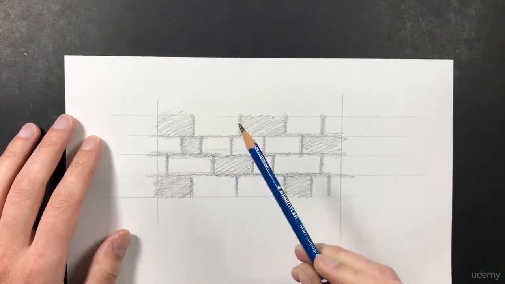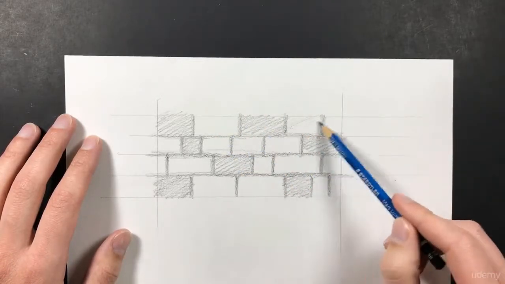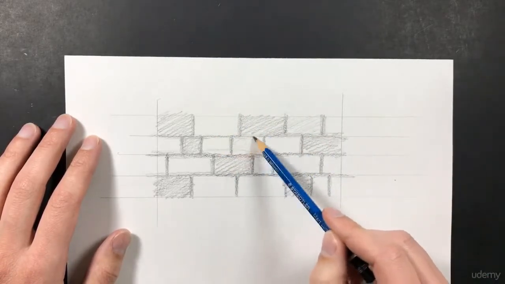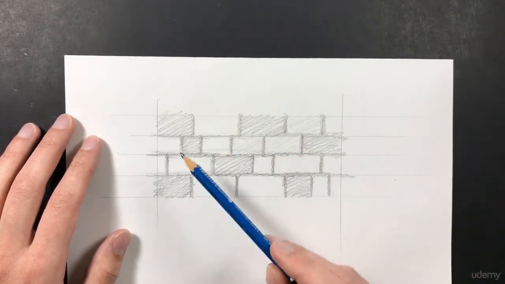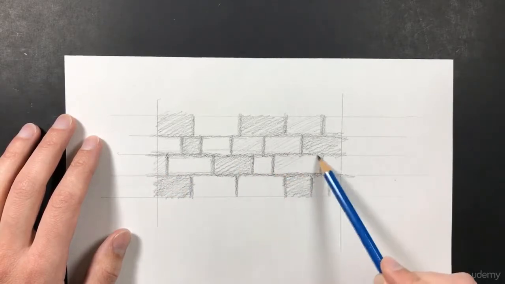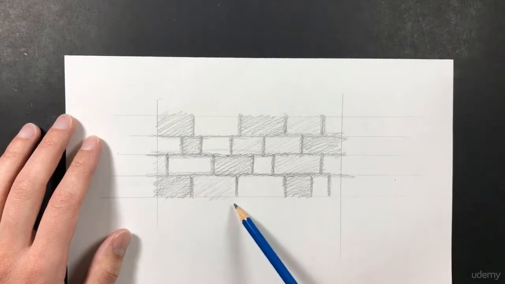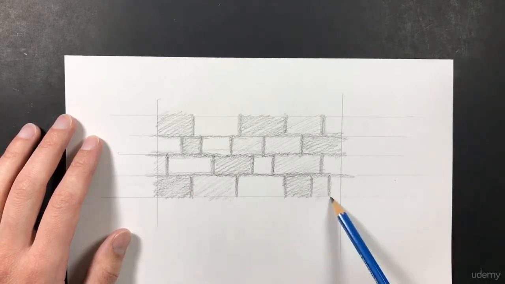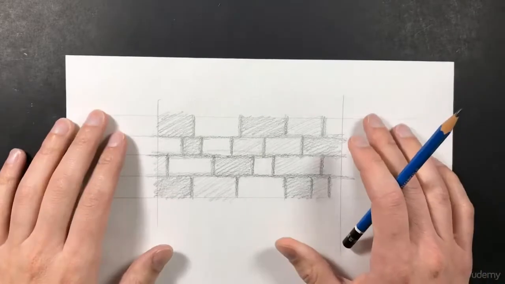Then I'll go ahead and fill in my lighter value on some of these. So I'll add in a lighter value one right here. I'll add one in right there. And I might even add in a second one right next to it because we want this to be as random as possible. All right. Great. So now we have the basic layout for our brick texture.